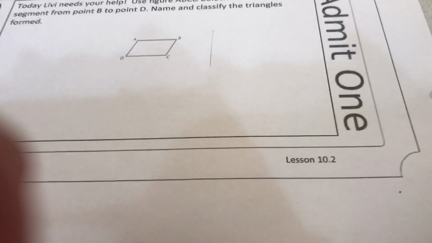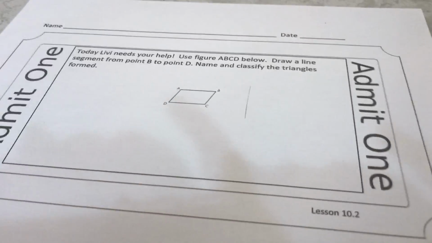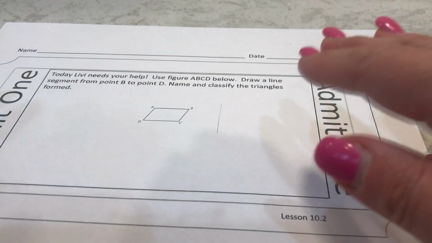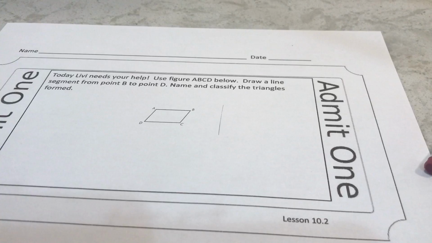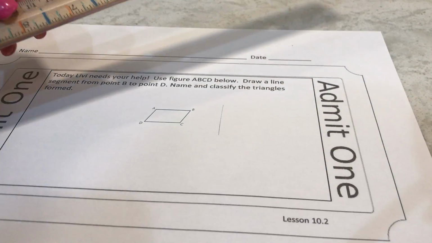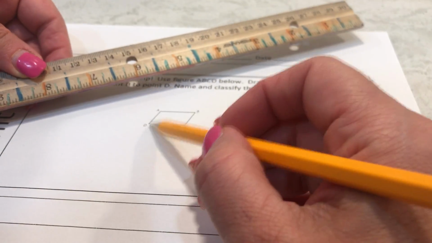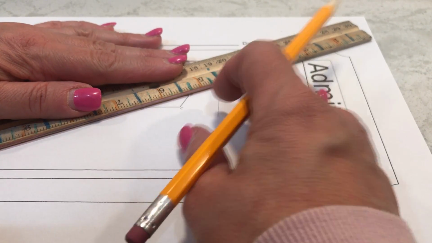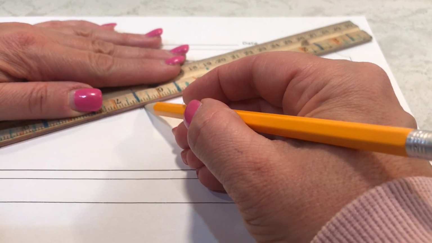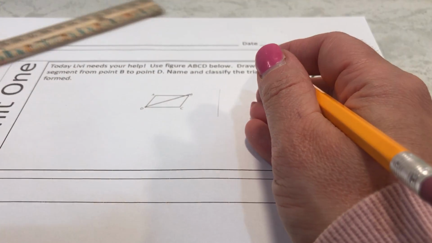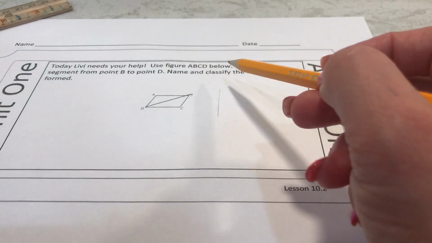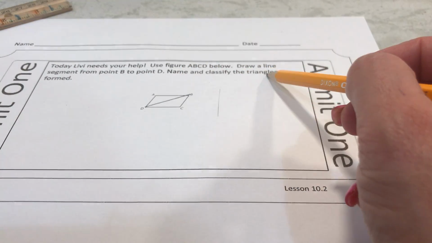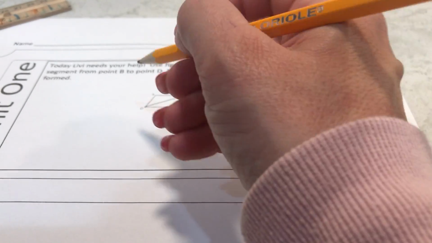So it wants us to draw, sorry, I know I'm moving the camera here. I'm just trying to get the stand. Okay, so it wants us to draw a line segment from point B to point D. So here's B and here's D. So I'm going to draw a line segment as best as I can. Okay, here's my line segment. And then I have to name and classify the triangles formed.